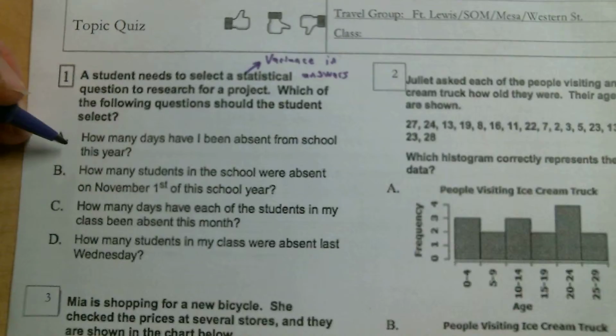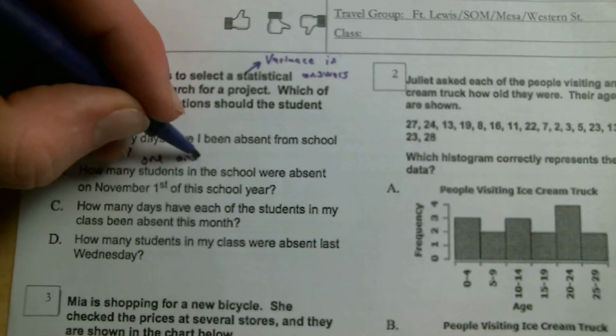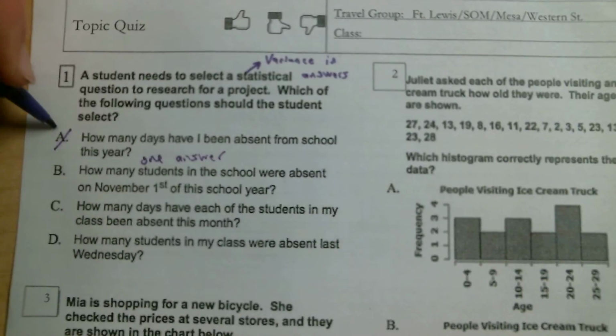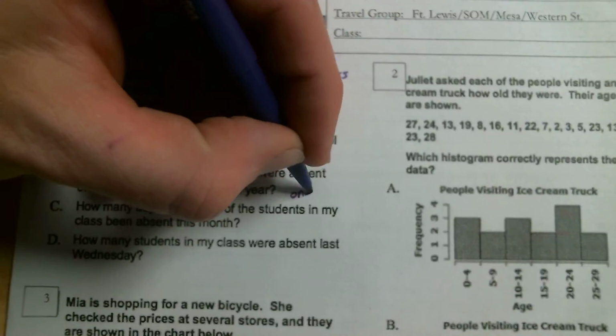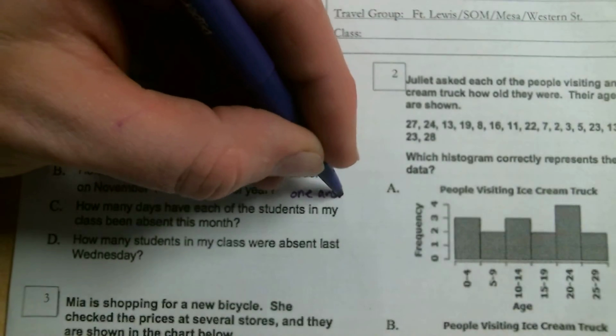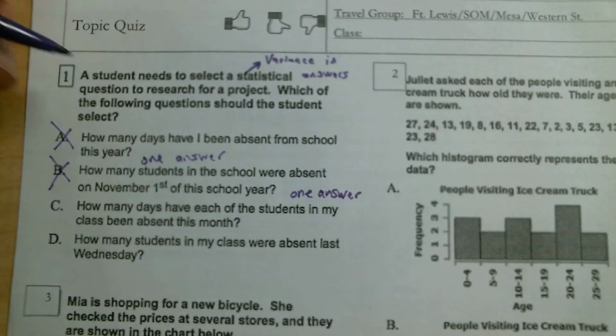So here, how many days have I been absent from school this year? There's only one answer to that question. So that makes this not a statistical question to be used for a research project. How many students in the school were absent on November 1st of this school year? Again, there's only one answer to that question. There's no variance. We're only going to get a single number that tells us how many were absent that year.